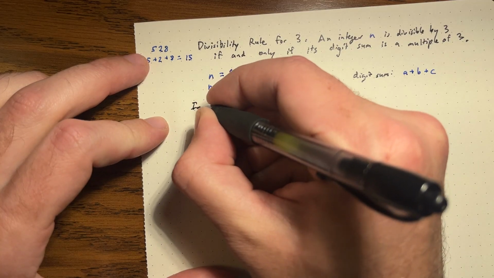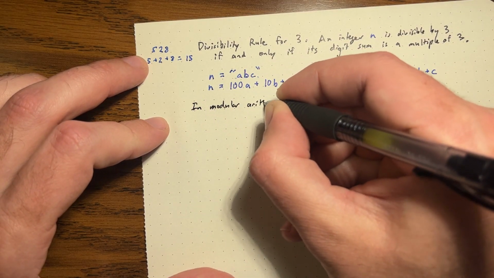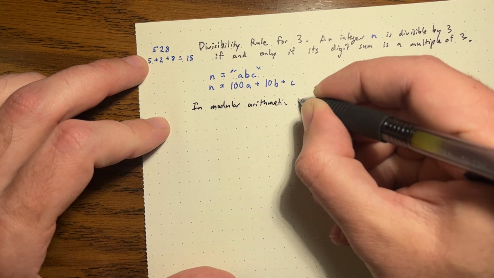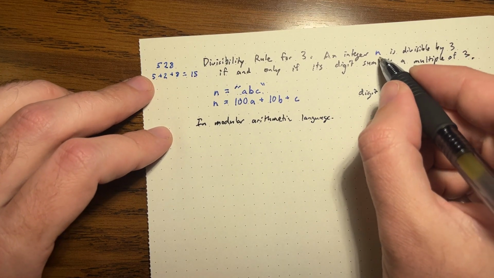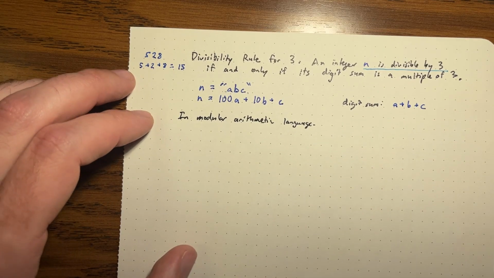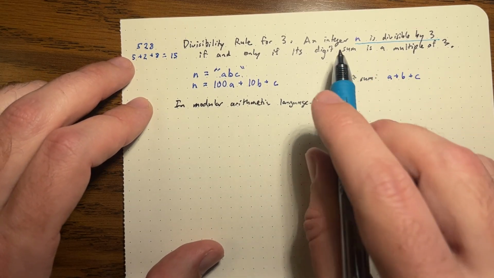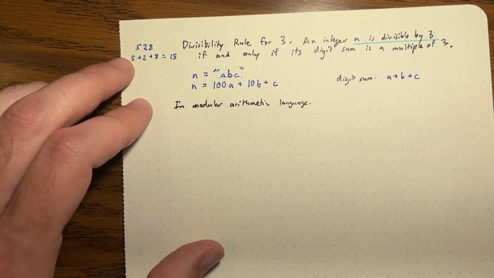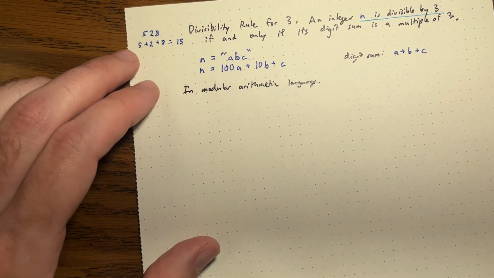Now in modular arithmetic language, what does it mean for n to be divisible by 3? It means that n is in the congruence class of 3. Or n modulo 3, n is congruent to 0 mod 3, right?